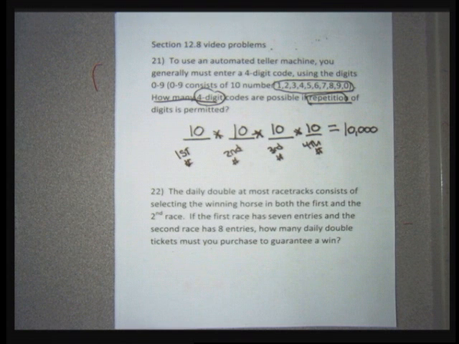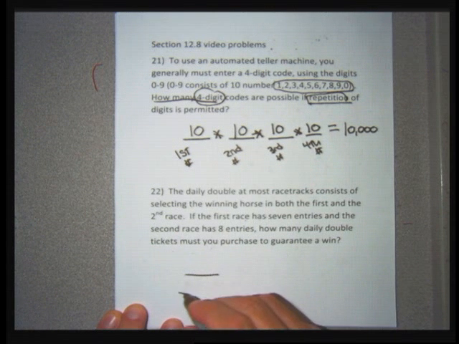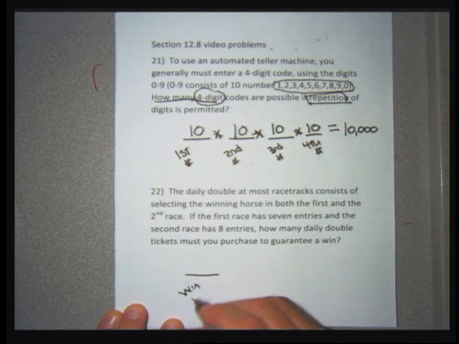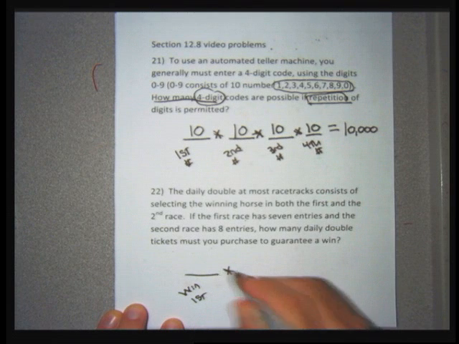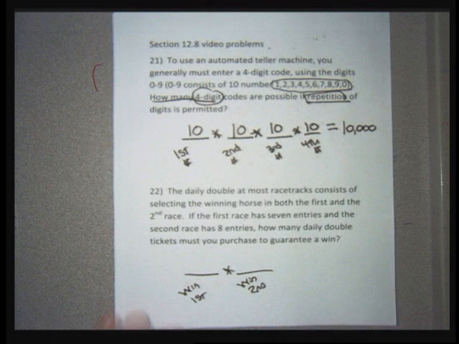This talks about a daily double at a racetrack. It consists of picking the winning horse on both the first and the second race. It says the first race has 7 entries, the second race has 8 entries. How many daily doubles must you purchase to guarantee to win? So to be a winner, you have to pick the winner for the first race, and you have to pick the winner for the second race. So there's just 2 things I need to select.